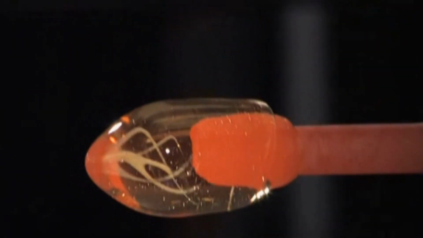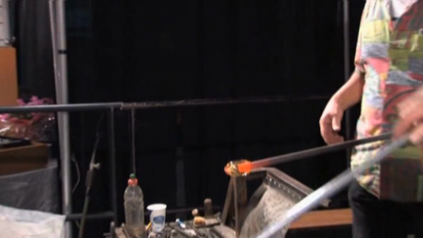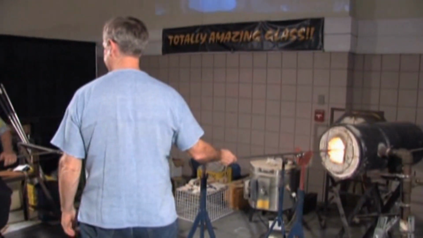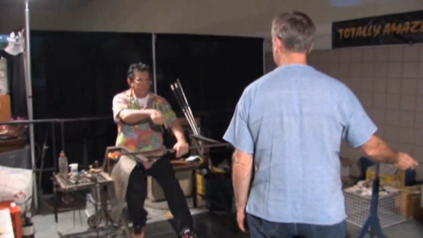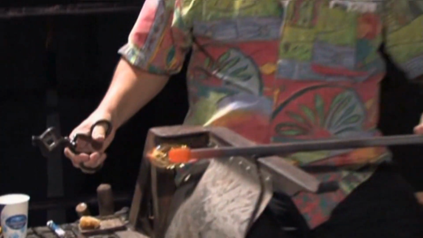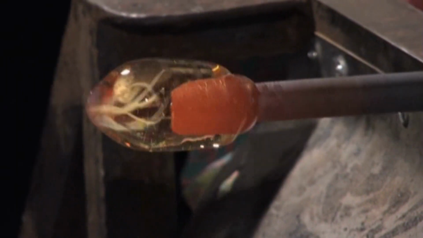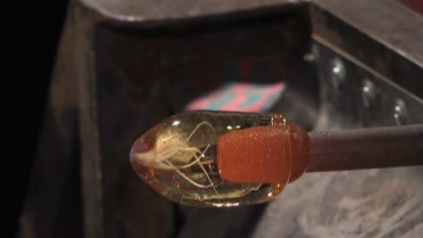Can the camera get that? Can you see that right there? The tentacles in that? And then one more time. That's good. And bring that over to the up above, right? I'm going to come over right now.